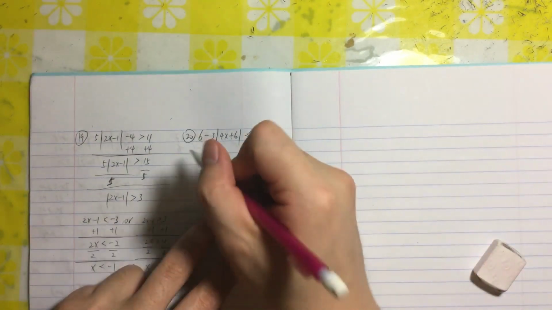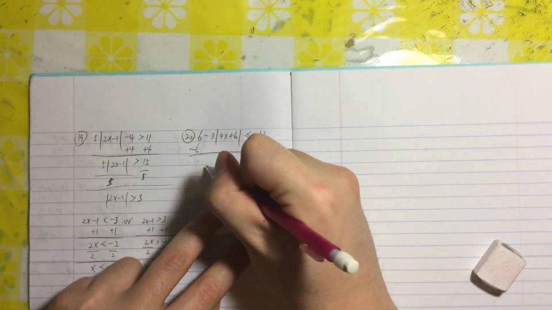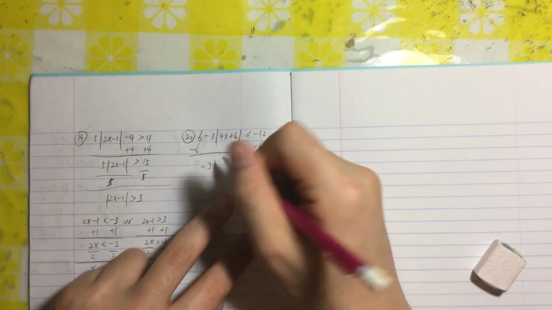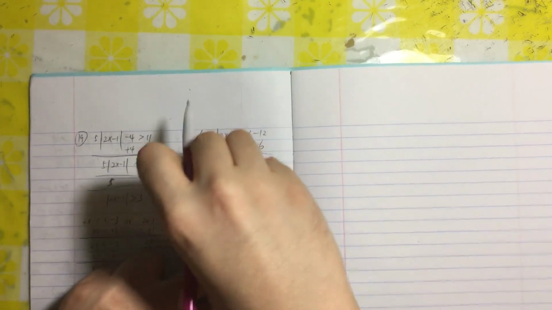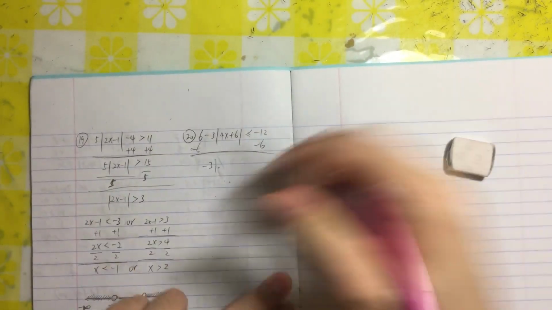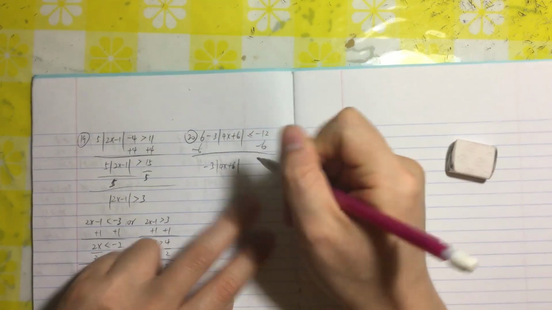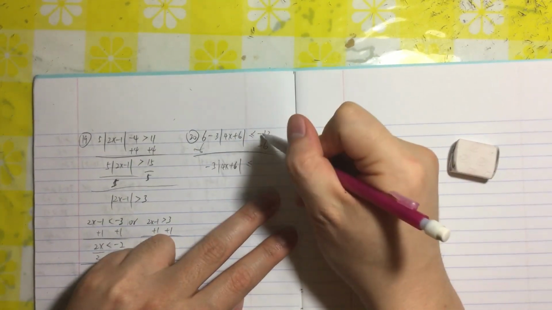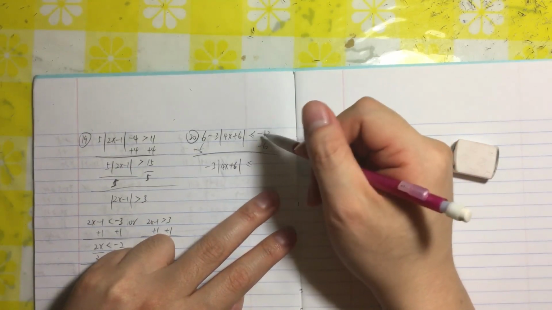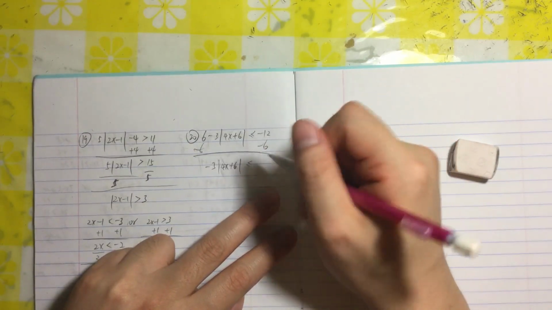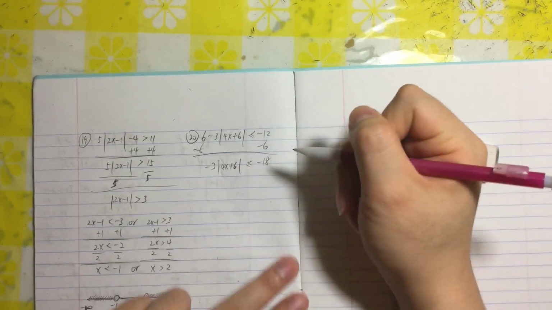So here I can subtract 6 from both sides. I get negative 3 times absolute value of 4x plus 6 less or equal to negative 12 plus negative 6. When we are adding two numbers of the same sign, keep the sign and add the magnitudes. 12 plus 6 is 18.